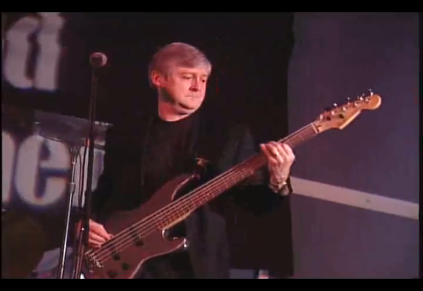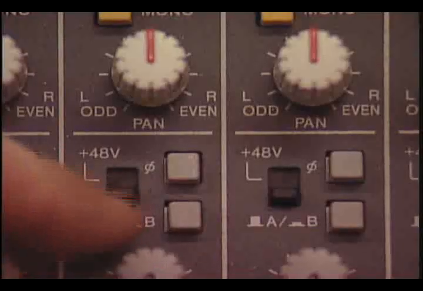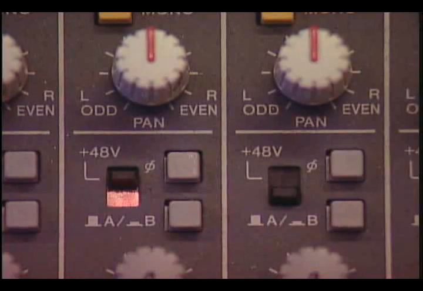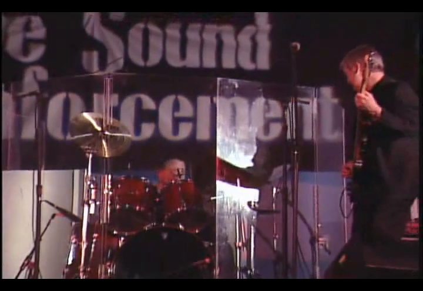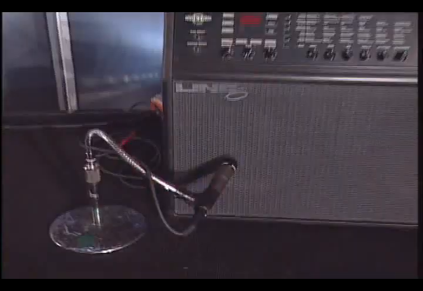After the drums, work with the bass. Insert a compressor on the bass channel. If you're using a direct box, be sure to turn on phantom power on that channel at the mixer. Have the bass player and the drummer play together and listen to make sure the bottom end of the system sounds balanced and blended. Next is the guitar cabinet.